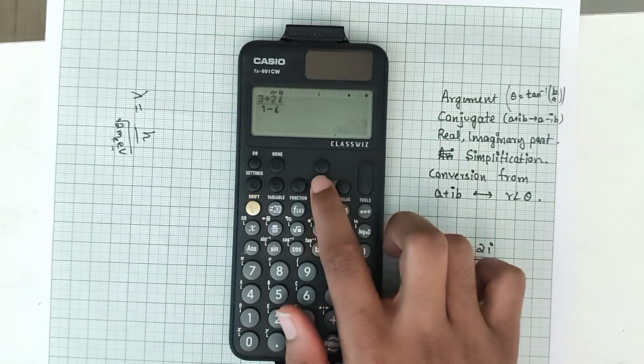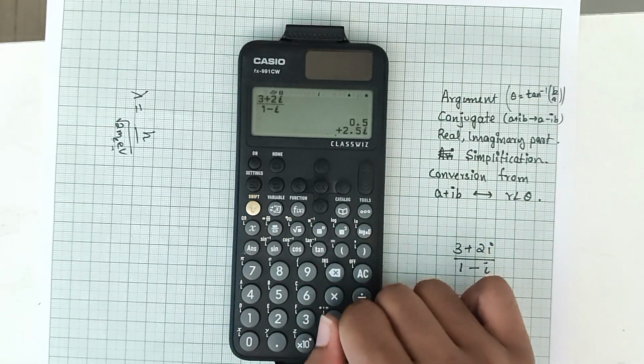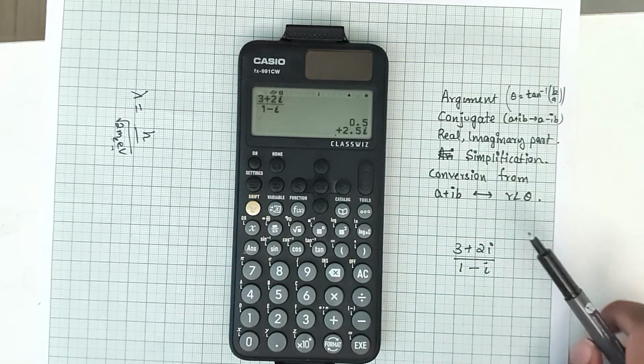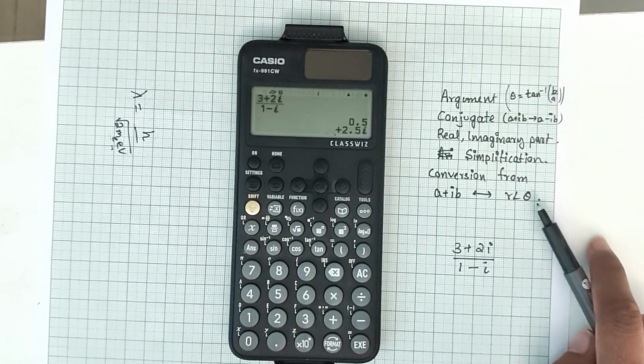When we click OK, we obtain the result 0.5 plus 2.5i. So in an instant, we have simplified this complex number, which would have taken quite a while if we were to do this manually.